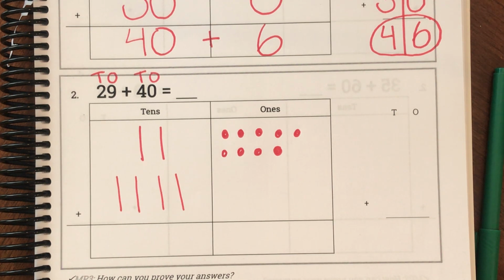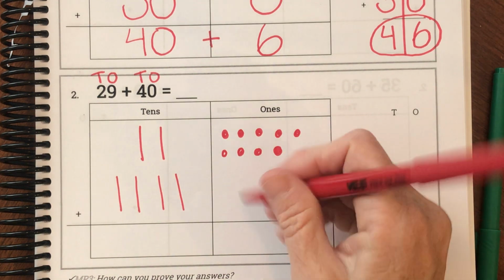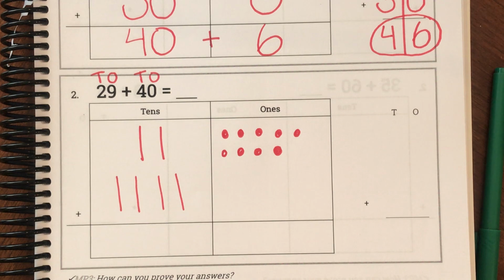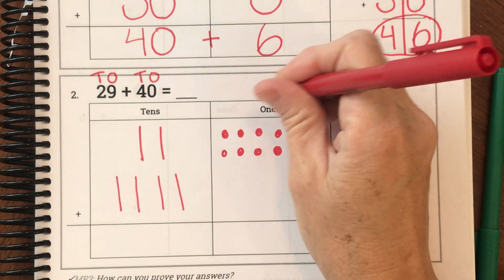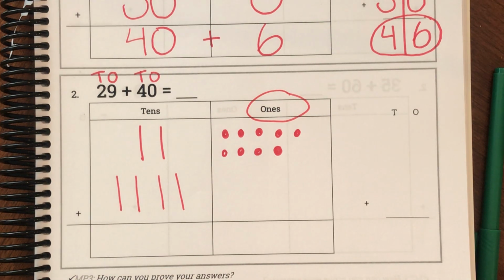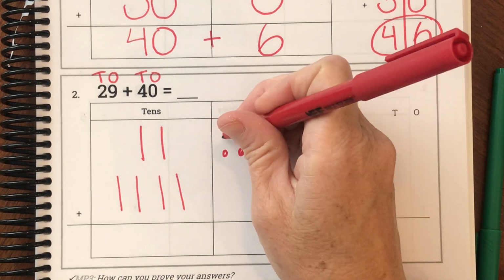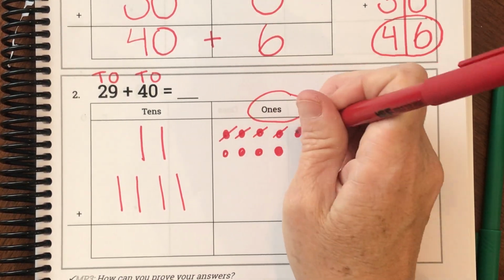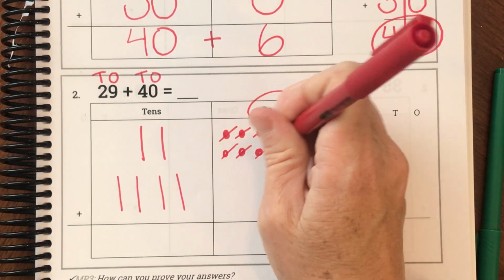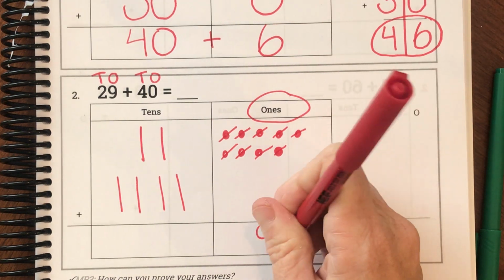There's no ones there, so I'm going to leave that blank. Okay, so now I need to add them. And where do I start, friends? I always start in the ones column. So how many ones do I have? Ready? I have 1, 2, 3, 4, 5, 6, 7, 8, 9 ones.